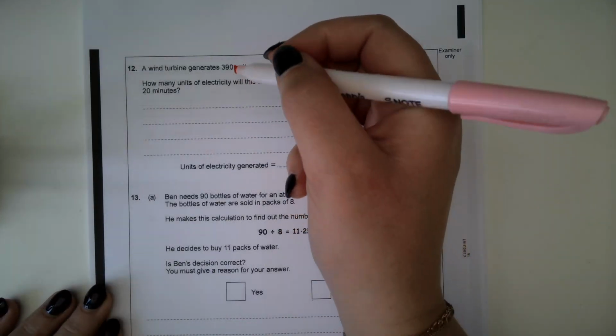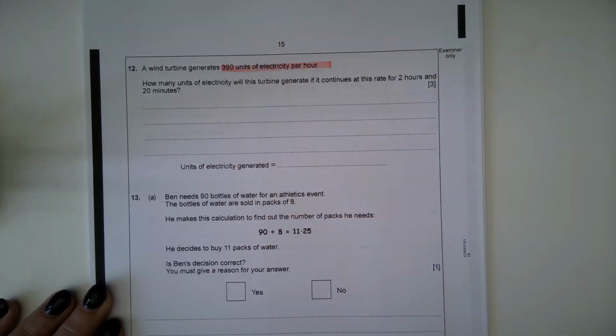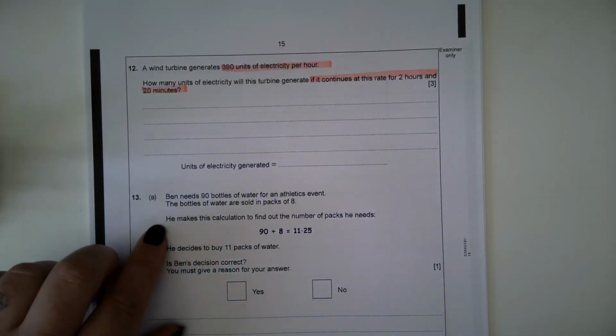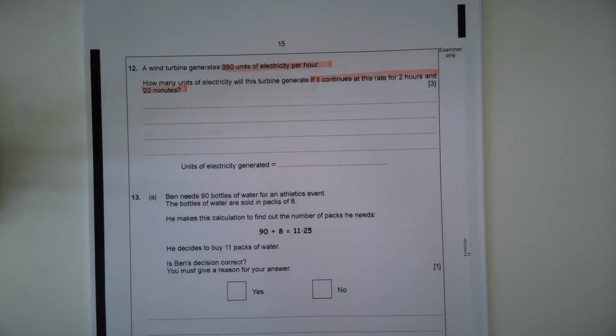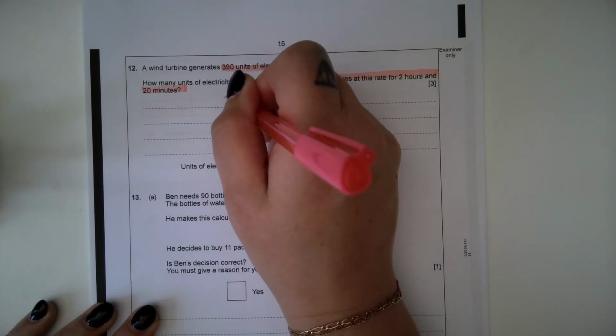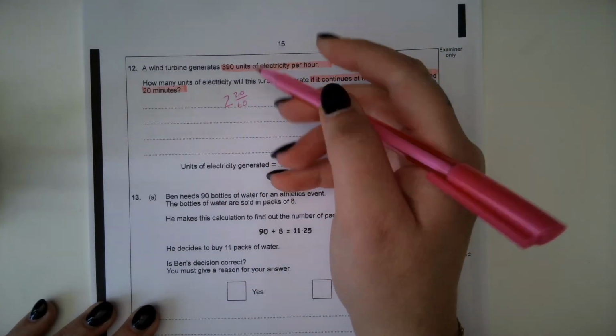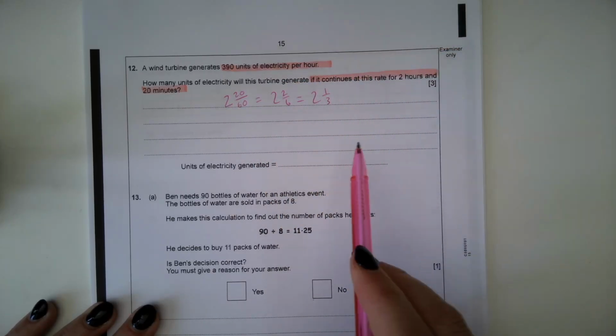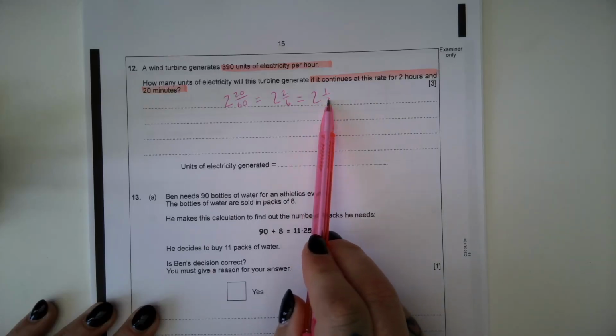Question 12. A wind turbine generates 390 units of electricity per hour. How many units of electricity will this turbine generate if it continues at this rate for 2 hours and 20 minutes? Okay, so when we're doing any kind of calculations with time, we have to convert our time from hours and minutes to something more numerical. It needs to be a decimal or a fraction. So I'm going to write 2 hours and 20 minutes as 2 hours and 20 minutes out of an hour. So that's 2 hours and 20 over 60, which simplifies to 2 and 2 over 6, which simplifies to 2 and a third. So it's 2 whole hours and 1/3 of an hour.